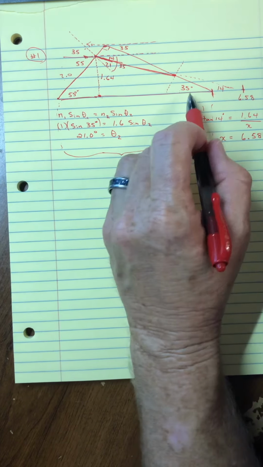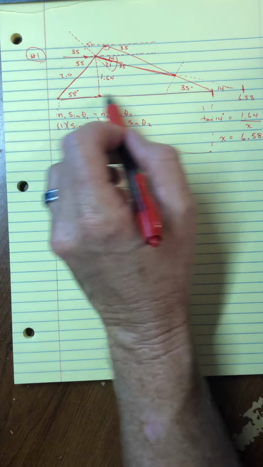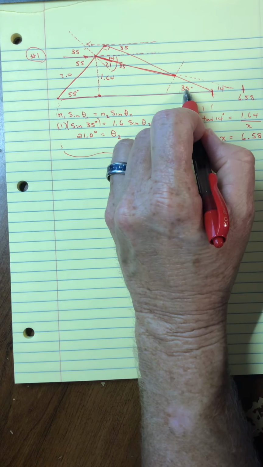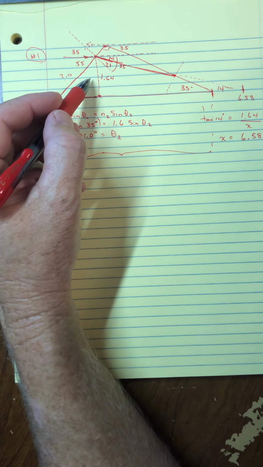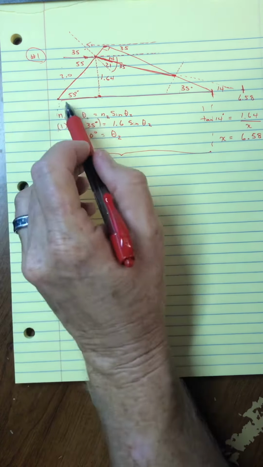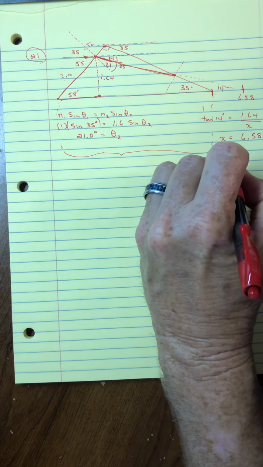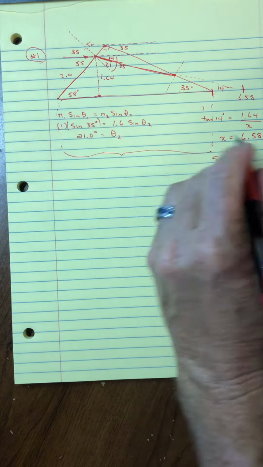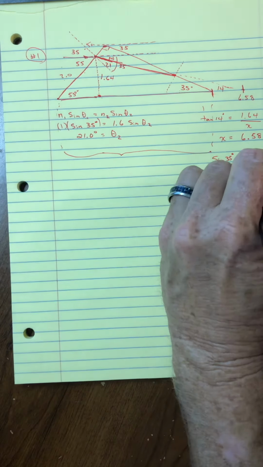So I'm going to do the same thing. I'm going to look at the actual triangle or prism itself, and then this is sine, because opposite over hypotenuse, yeah. So sine of 35 degrees would be the opposite, 2.5, divided by the size of the hypotenuse.